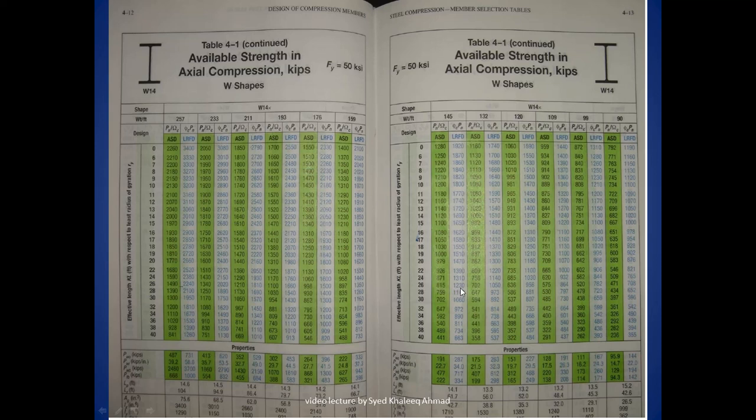So this is 1230, and this is 1050, this is 956. So all these values are less. So the possibility is only for these two sections, which is W14 by 145, but it is slightly more, and this value is W14 by 132. The load capacity is 1050. Now these two are possible sections.